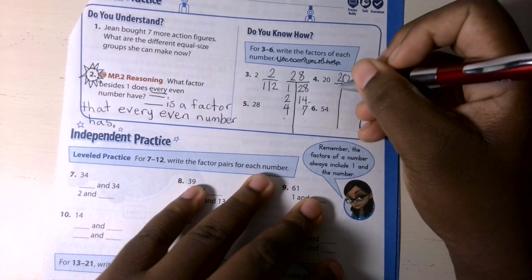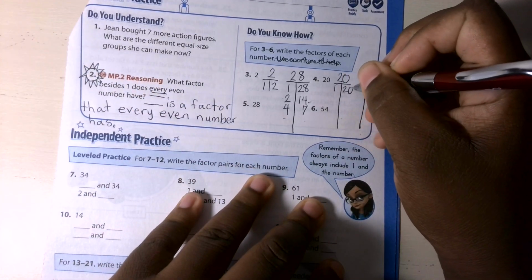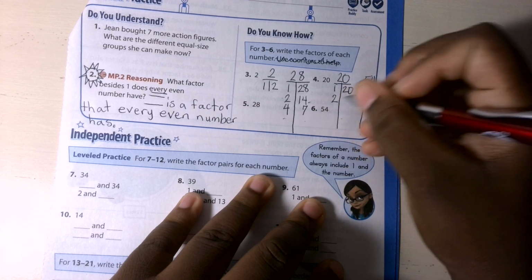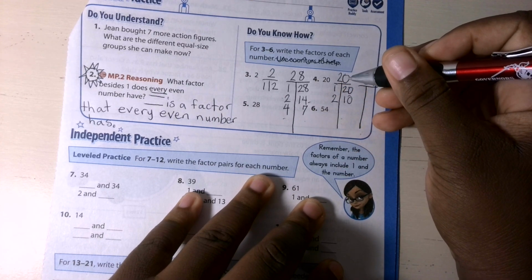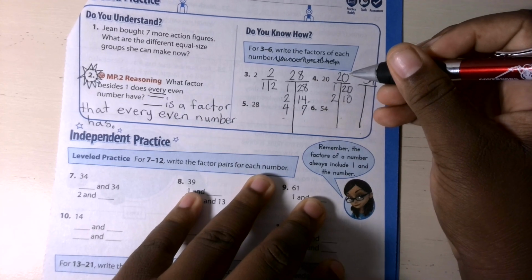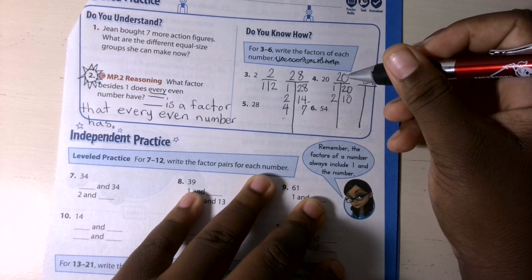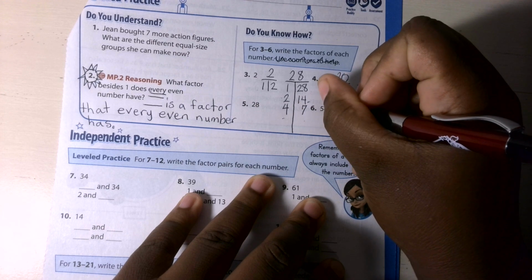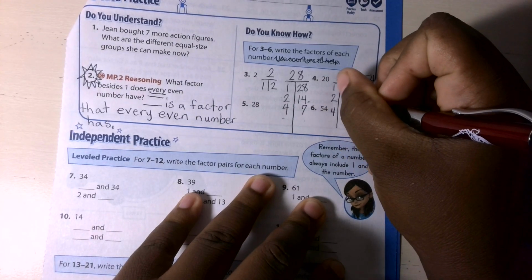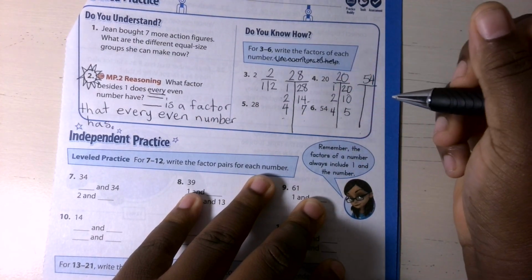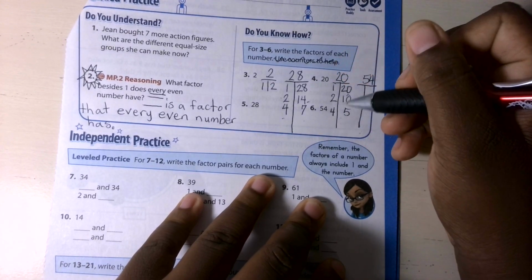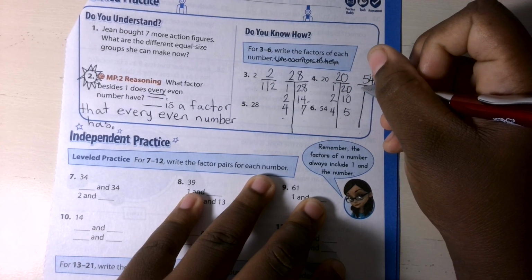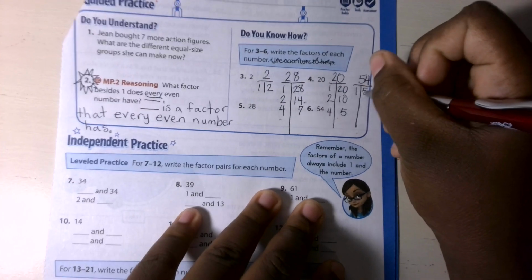Where do I start? 1 times 20. Is it even? Yes. Is 3 on the list? 2 plus 0 is 2. 2 is not a multiple of 3. So no. Is 4 on the list? Yes, because 10 is an even number. Is 5 on the list? Yes, because it ends in a 0. So I'm done.